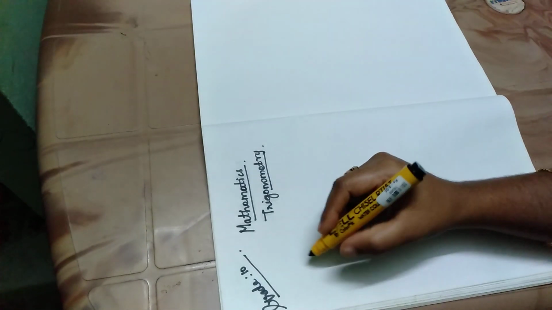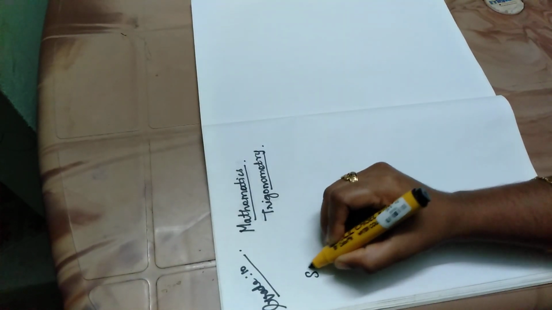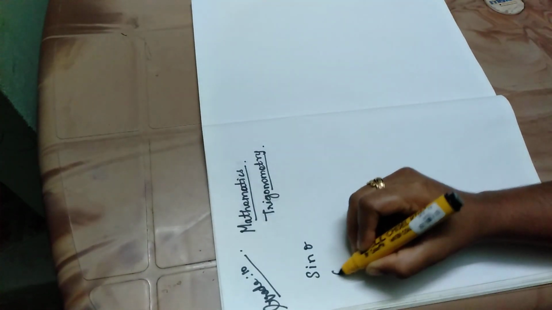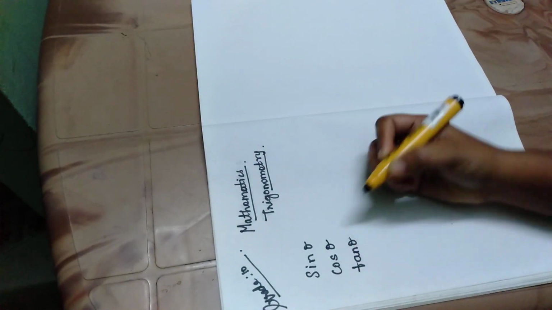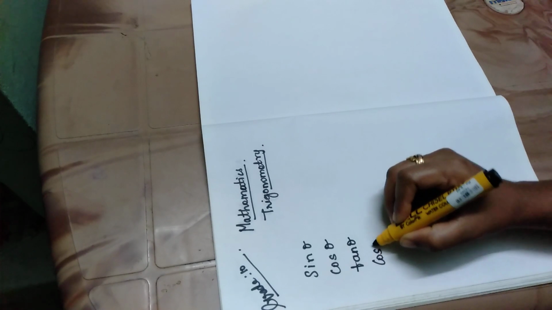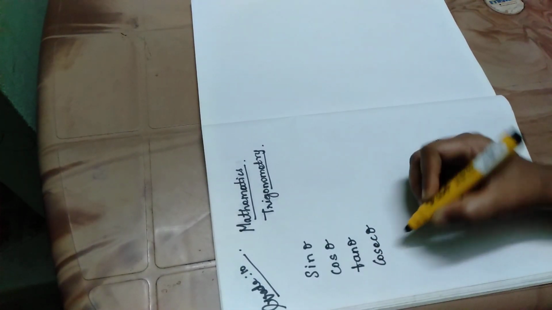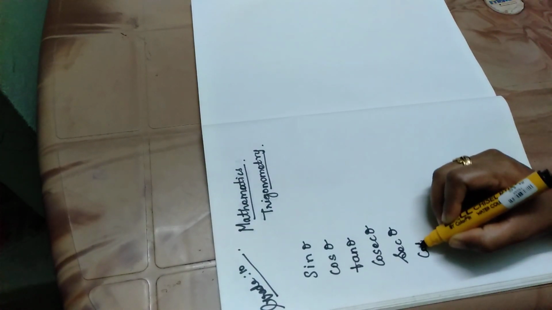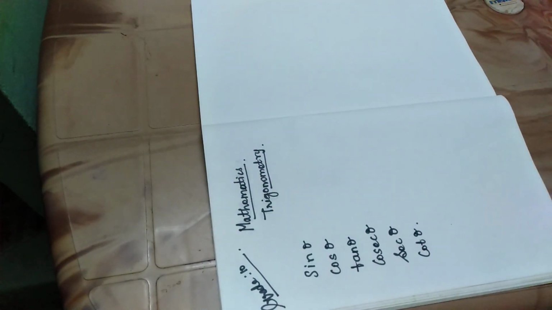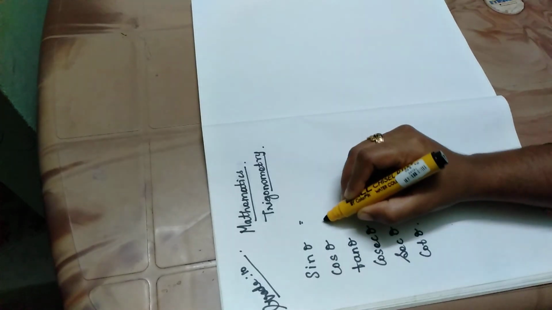The basic formulas. Trigonometry itself means nothing but sin theta, cos theta, tan theta, cosecant theta, secant theta, and cot theta.